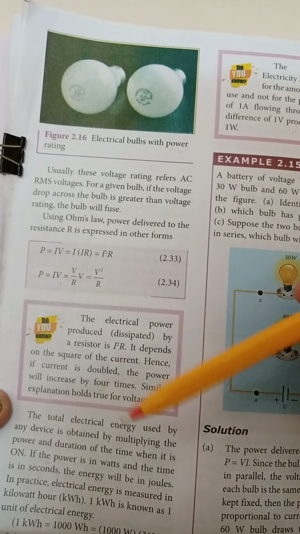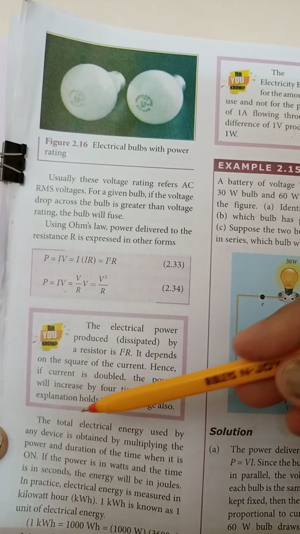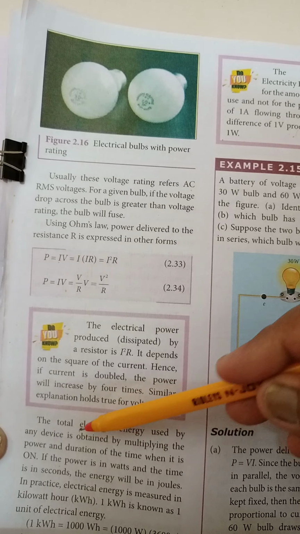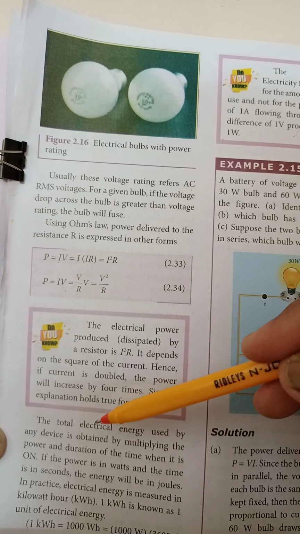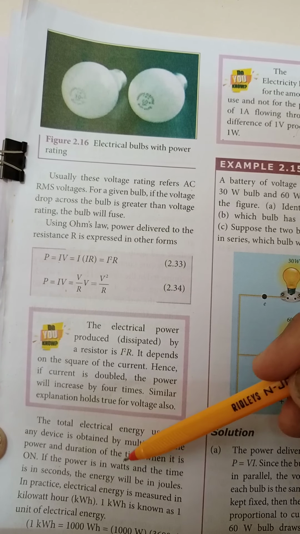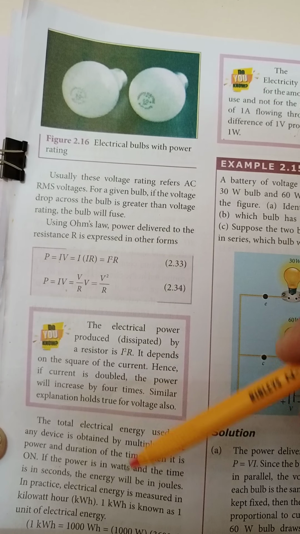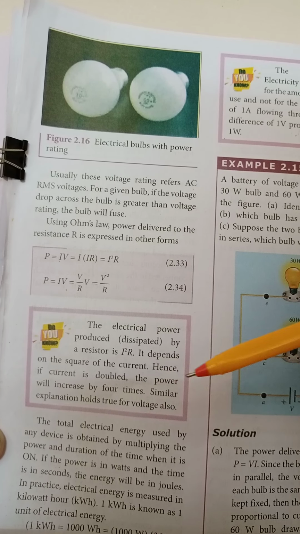The total electrical energy used by any electrical device in our house is obtained by multiplying the power and the duration of time. That is, total electrical energy E is equal to power into time. Power is expressed in watts and time is expressed in seconds, so electrical energy is in watt second or watt hour.